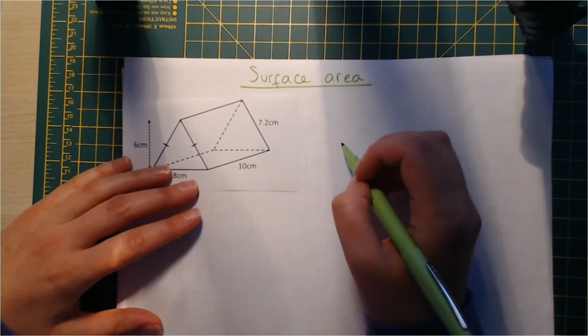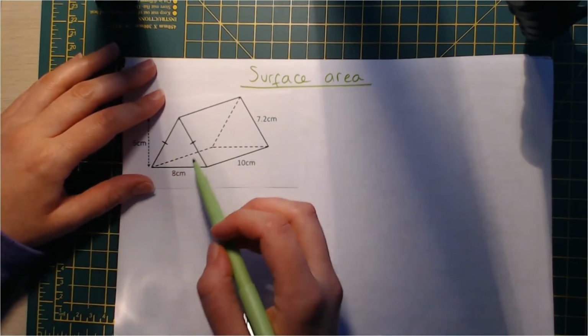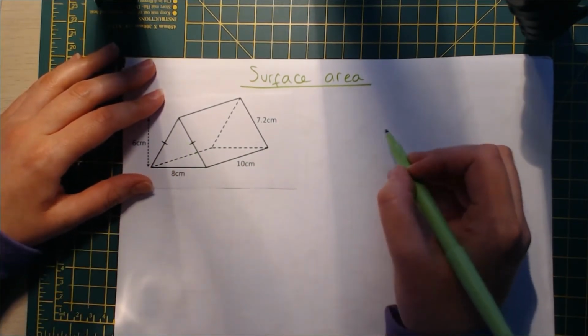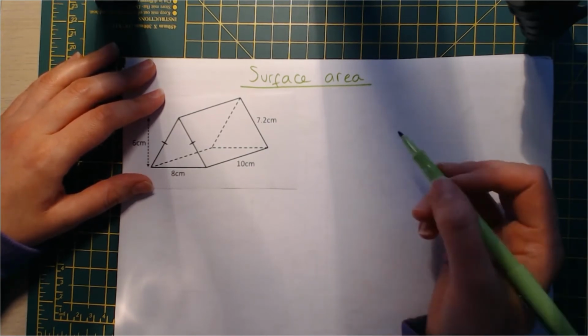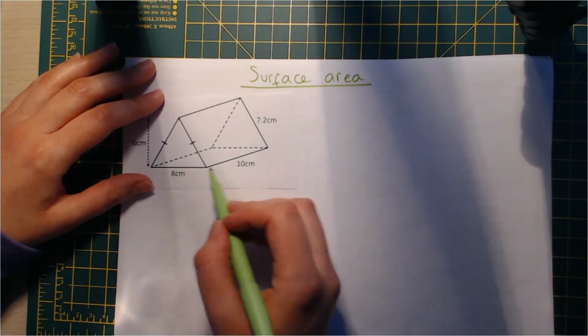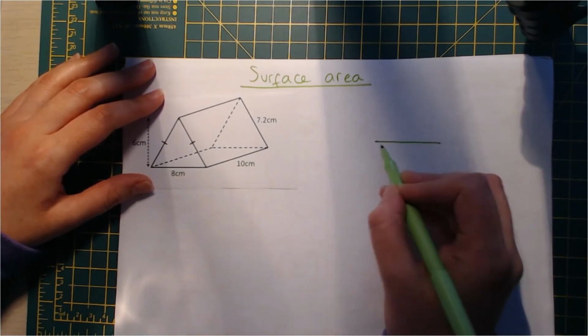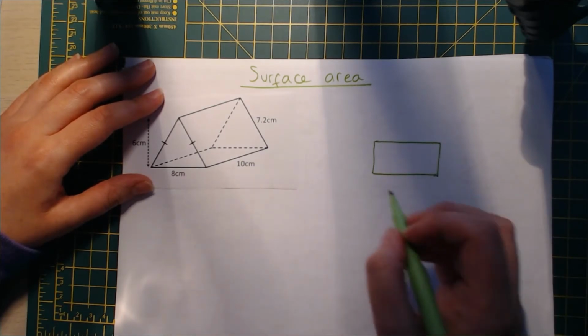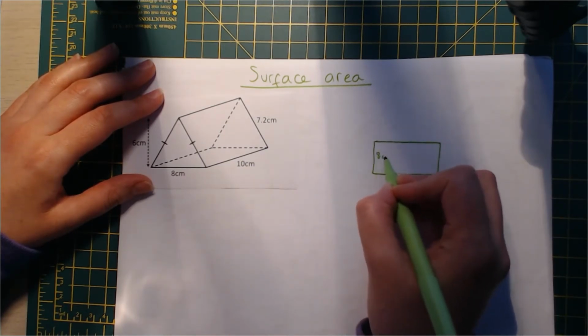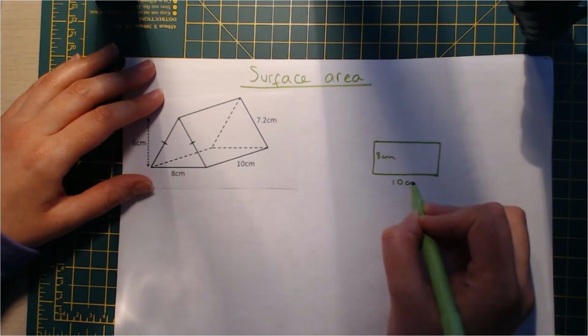So the way I'm going to show you to do this one is, we're actually going to draw a net. Okay, and it's going to be a sketch. I'm going to do it in pen rather than pencil just so you can see it properly. I'm going to start off by sketching the base, and that's 8 by 10, so 8 centimetres and 10 centimetres.